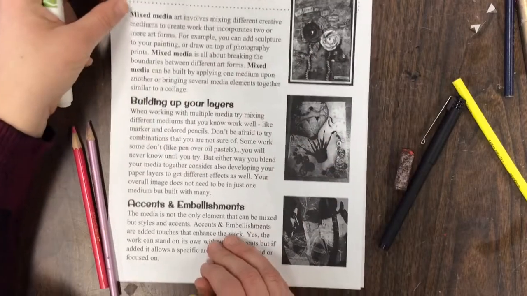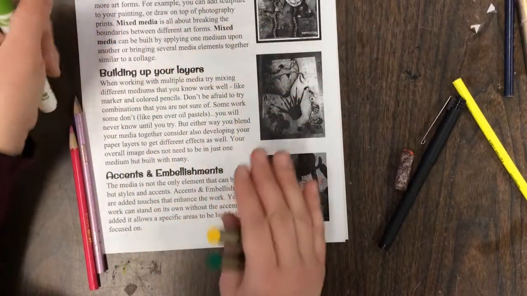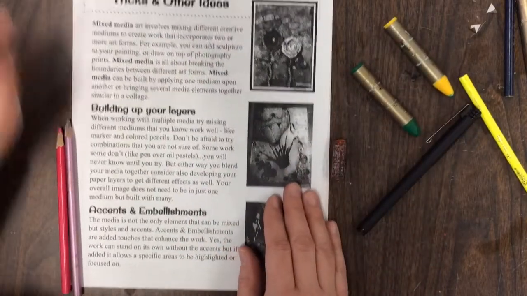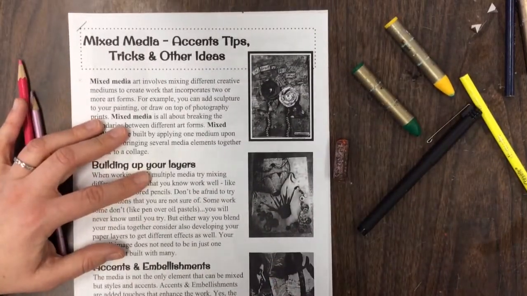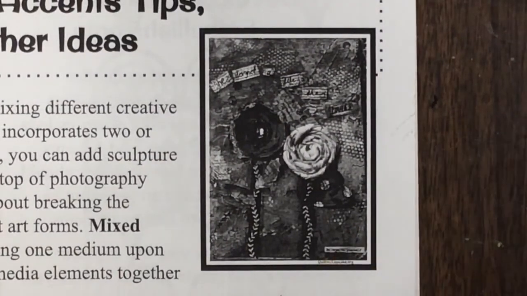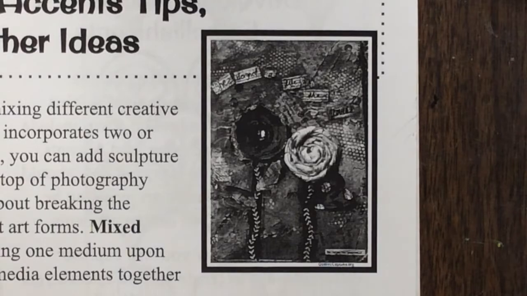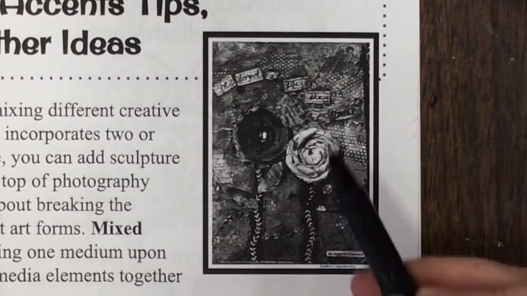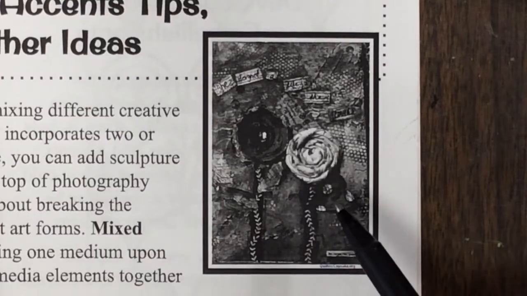Accents are the little bits and pieces, like the words right here. Let's zoom in right there. See how this pops out? They didn't have to.